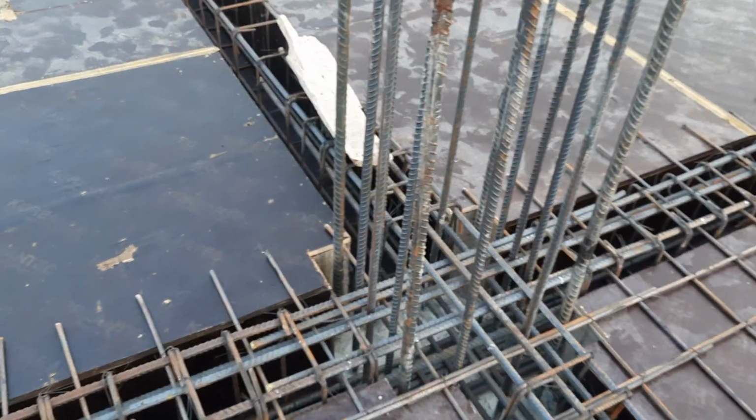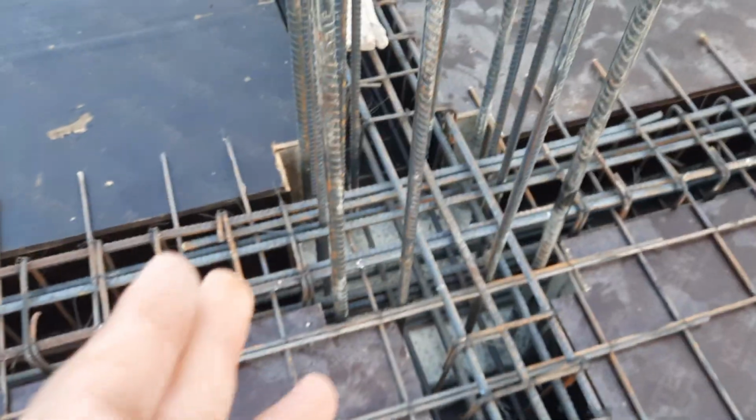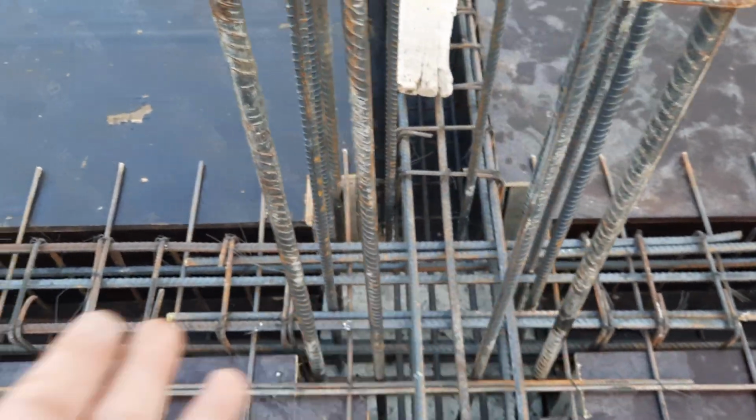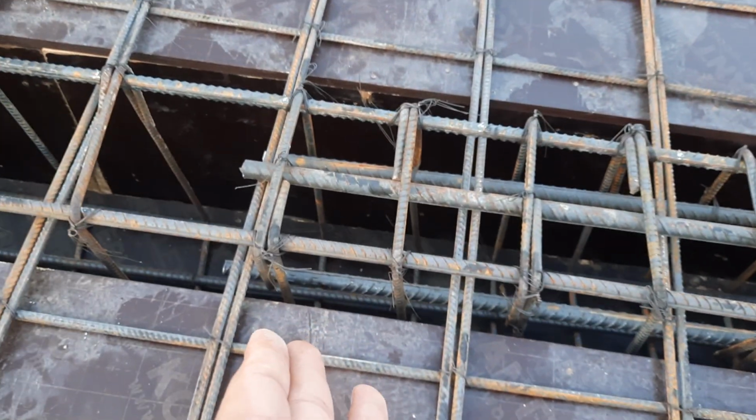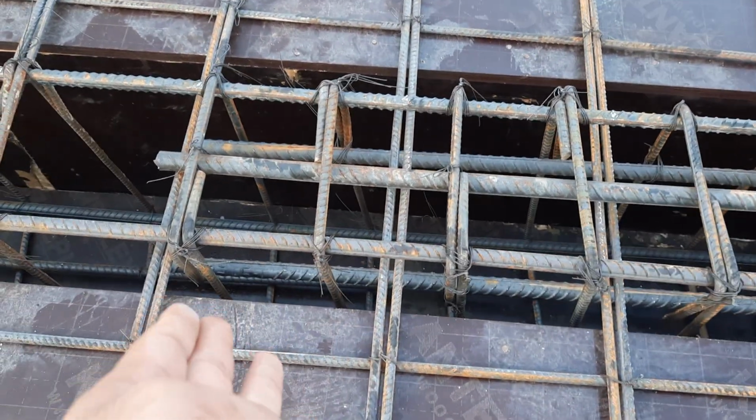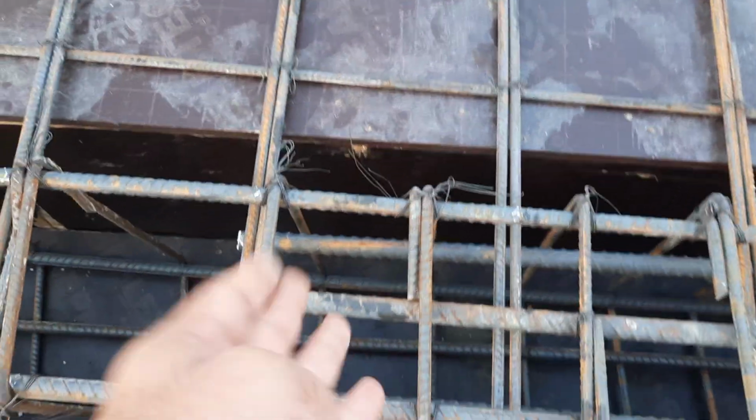This is our RCC column. Here you can see they provided extra steel rods at side bars. Also, guys, you can see we have 2 side bars. One is this one, and the other one is at the middle, you can see here.